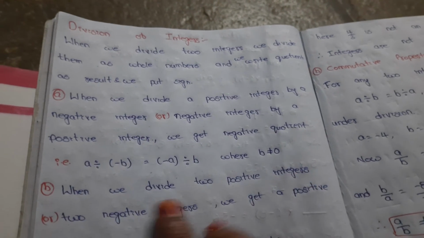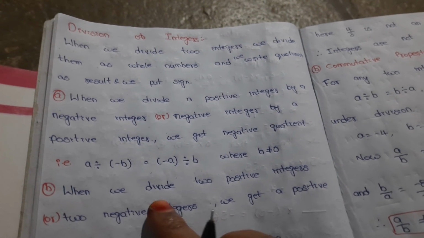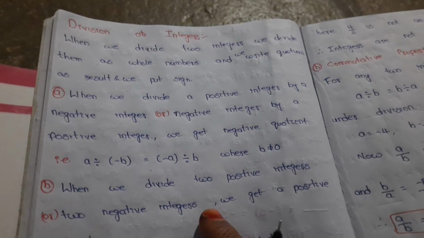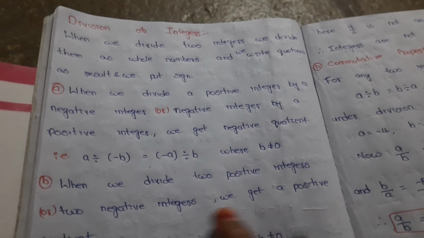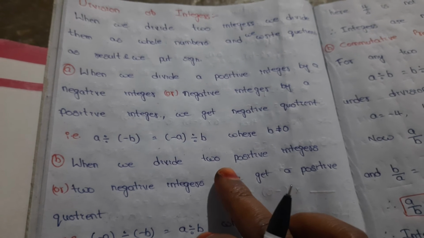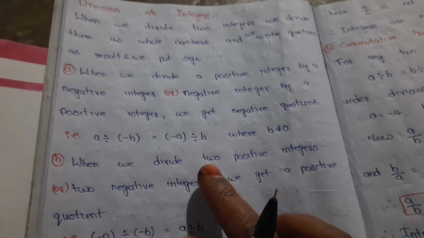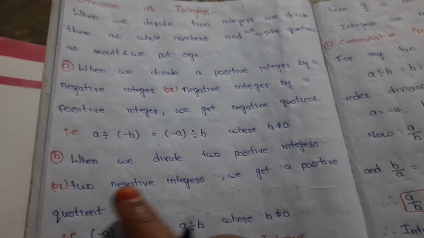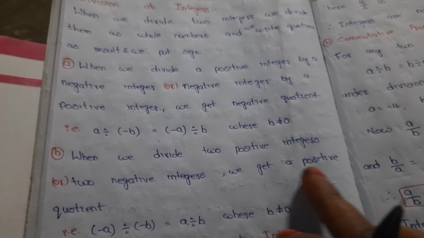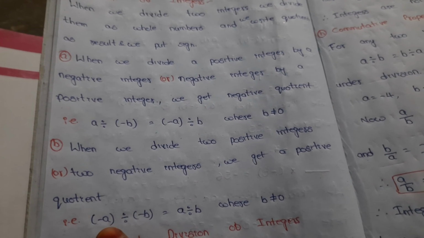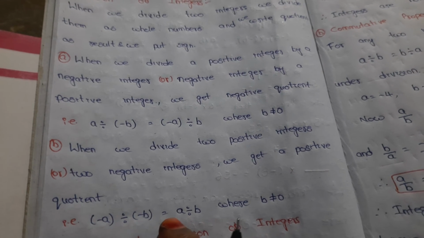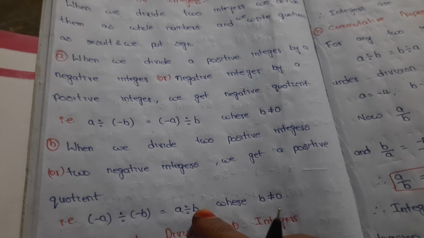And the second case is when we divide two positive integers or two negative integers, we get a positive quotient. That is, when we divide same sign integers, that is, they may be two positive or two negative integers, then the quotient is always positive. That is written as minus a divided by minus b is equal to a divided by b.